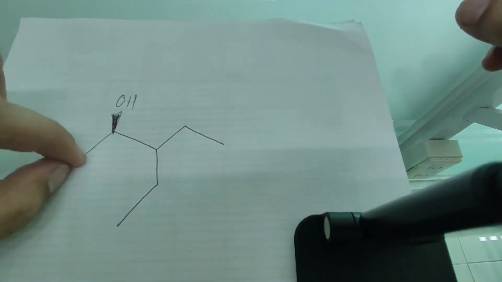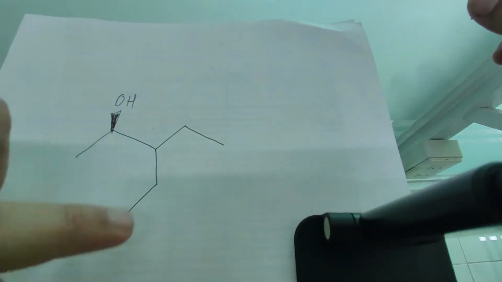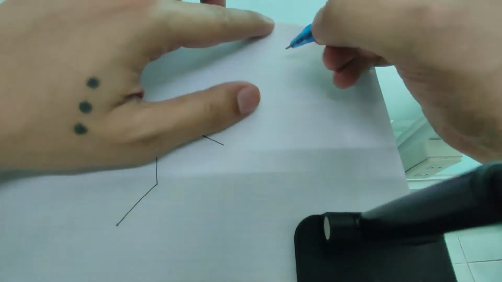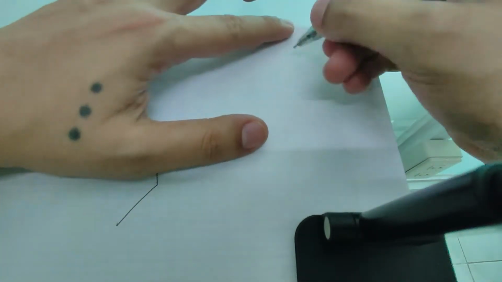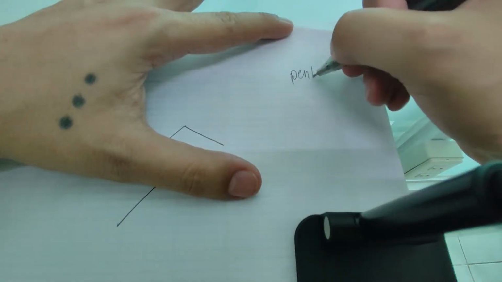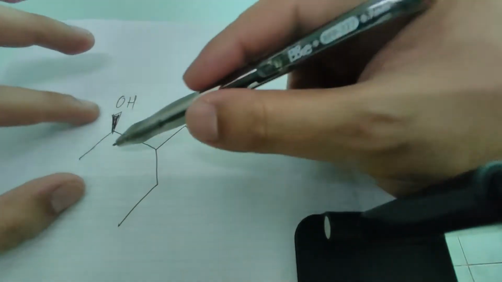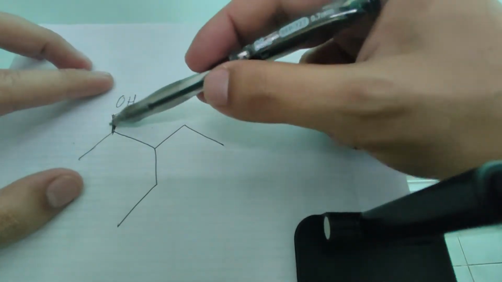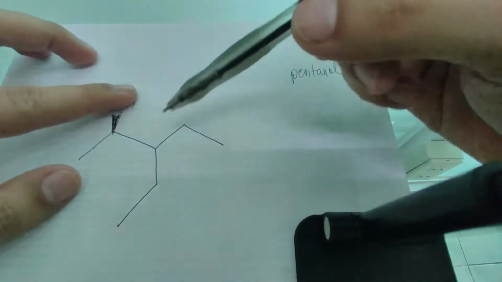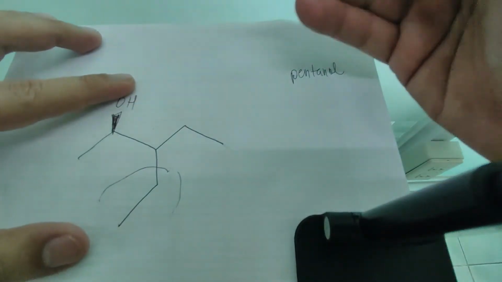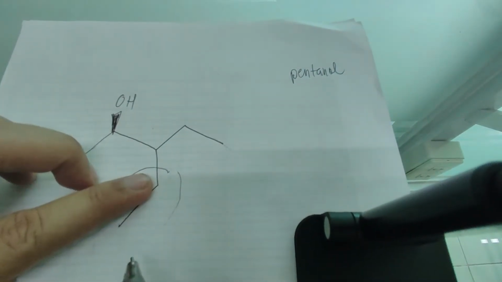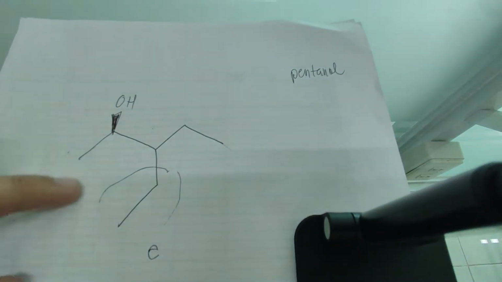The parent chain, the longest carbon chain, would be 1, 2, 3, 4, 5. So we have a pentanol here, right? That is a pentanol. Alright, and then step 2, the substituent. This is not a substituent anymore, but this is a substituent, guys. What is this substituent? This is an ethyl group, remember?